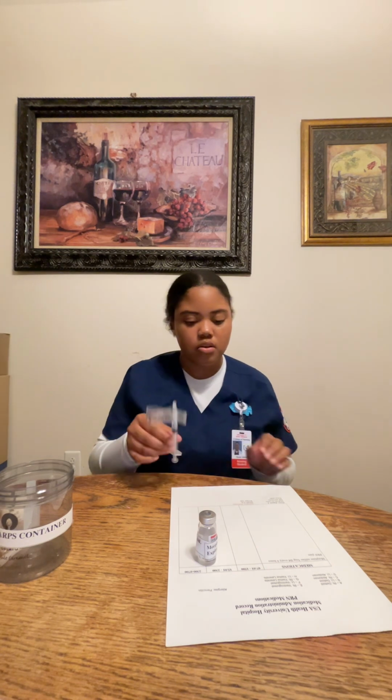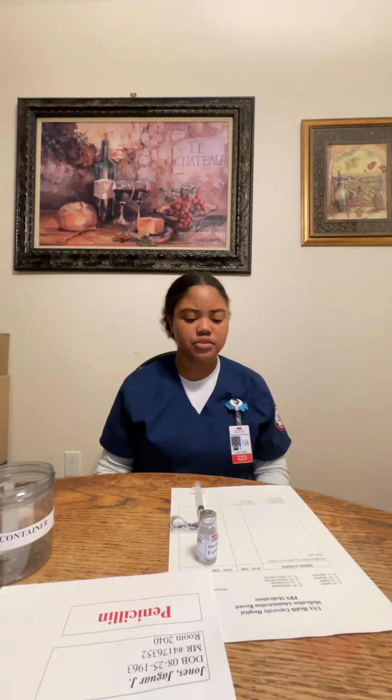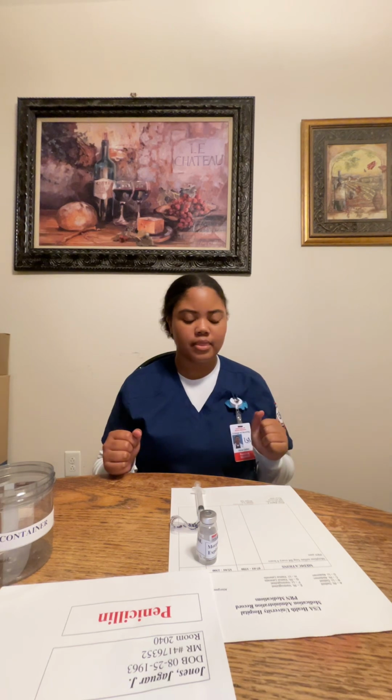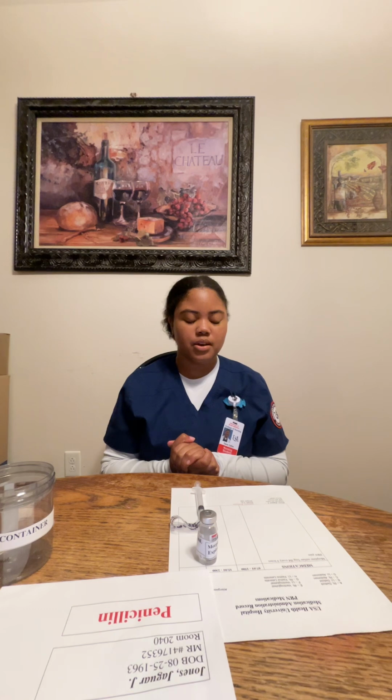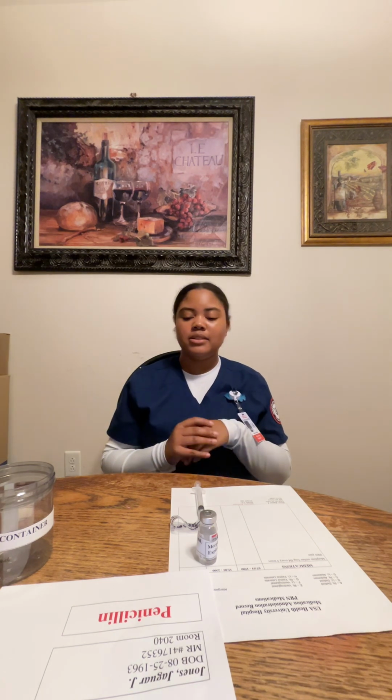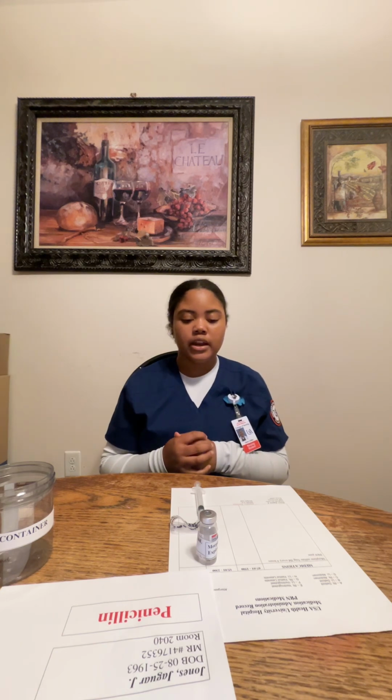Okay, now we're going to take our syringe and our vial to our patient's room. We knock. Why is my Siri going off? That is so weird. We're going to go into the patient's room and introduce ourselves. Hey, my name is Dana. I'm a student nurse here at the University of South Alabama, and I will be administering your pain medication.